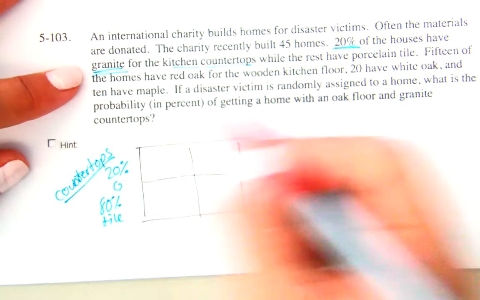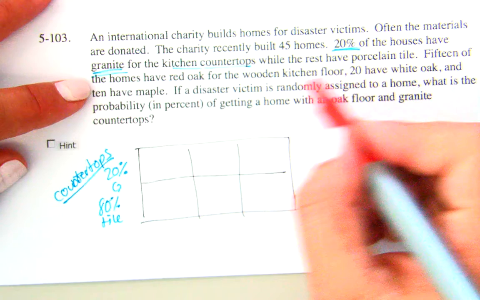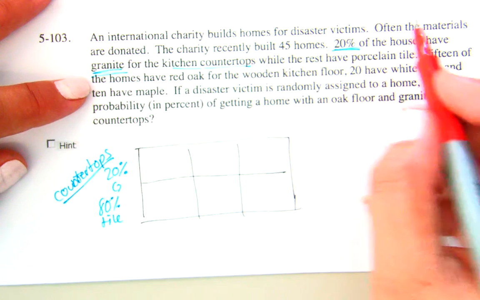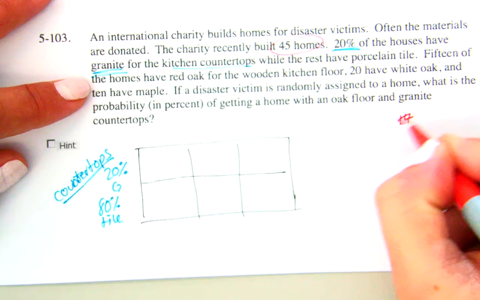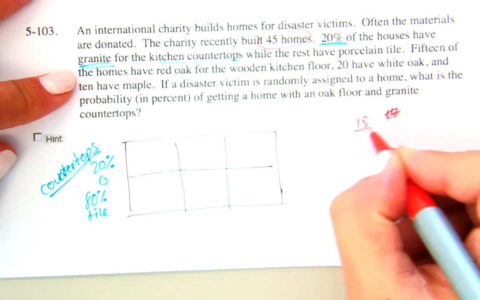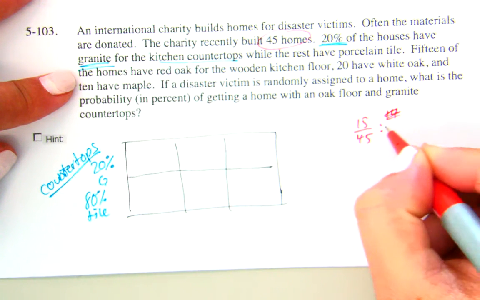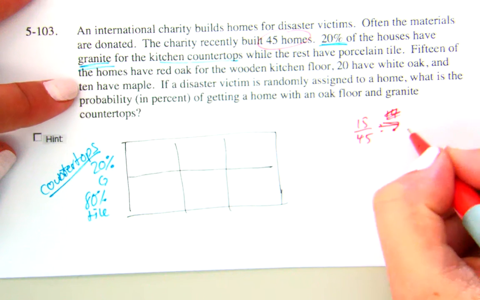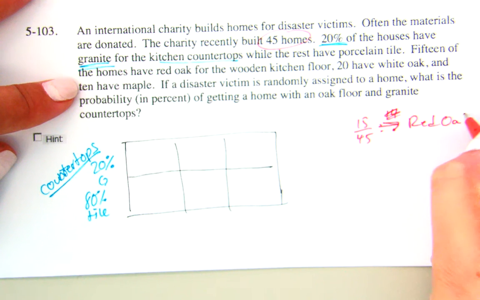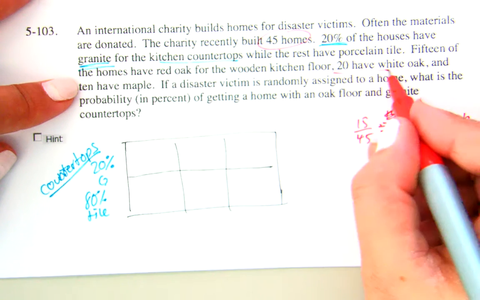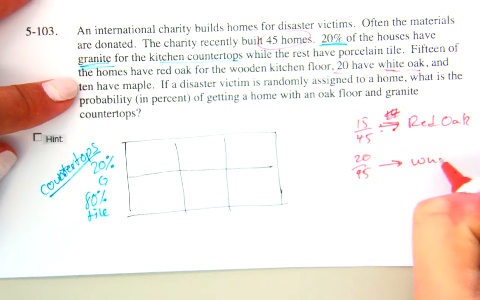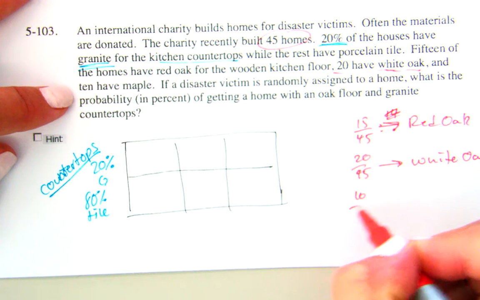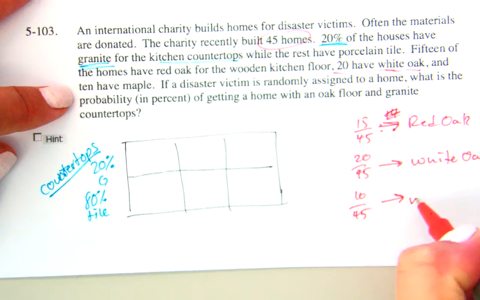Let's do red. And then 15 of the homes have red oak, so there's 45 total homes, right? So 15 out of 45 have red oak. 20 have white oak, so 20 out of 45 have white oak. And then 10 of them out of 45 have maple.